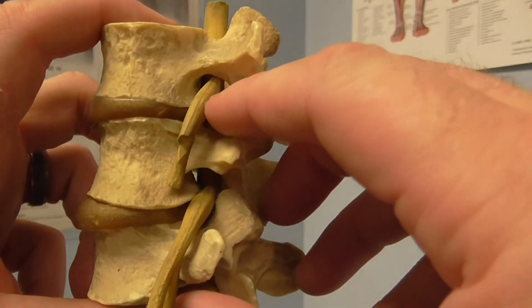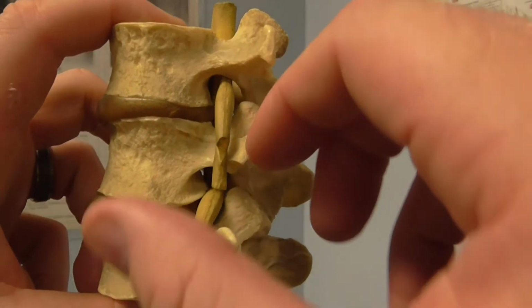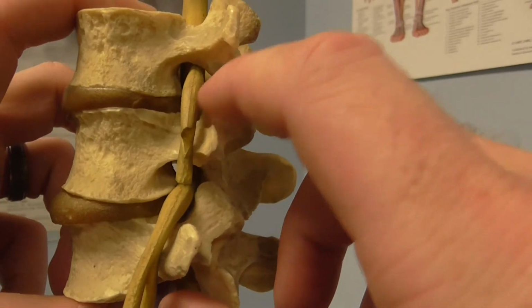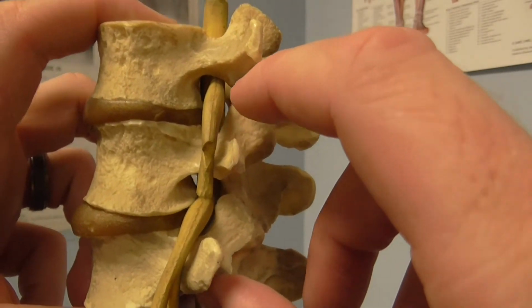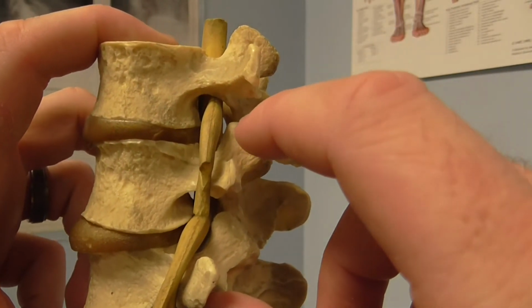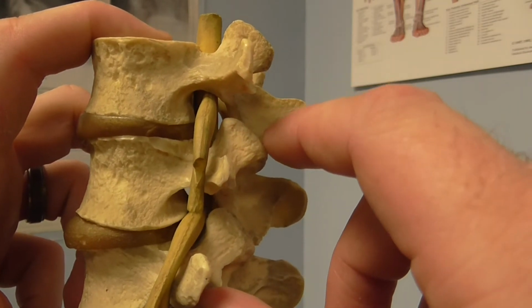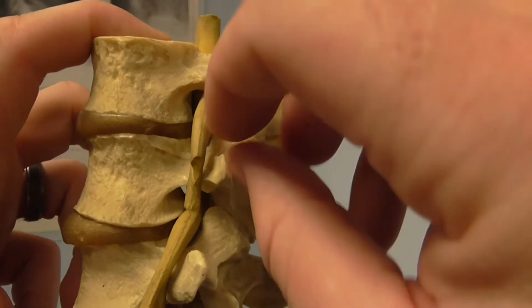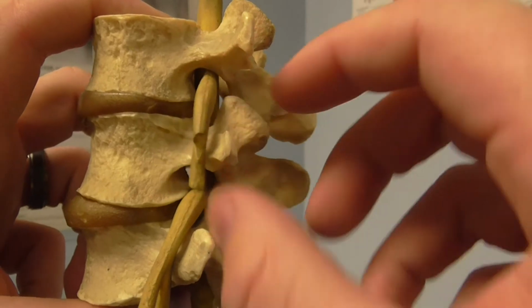But the little space where the nerve comes out is called the intervertebral foramen. This can be a common source of pain. Degeneration or arthritis, just common misalignment, fixation of the vertebra, inflammation can all put pressure on this nerve.